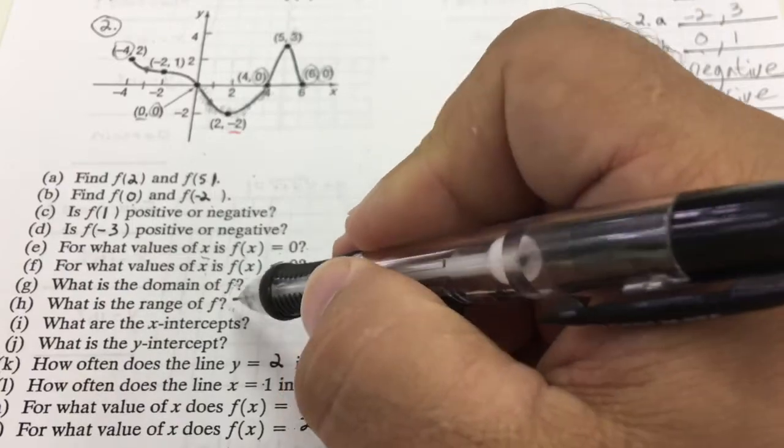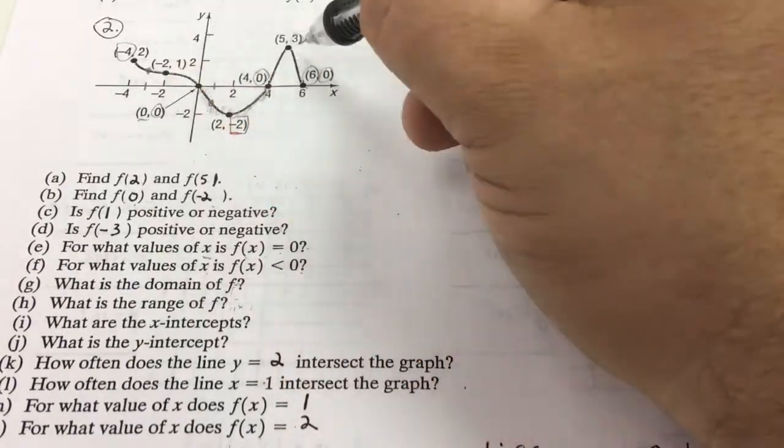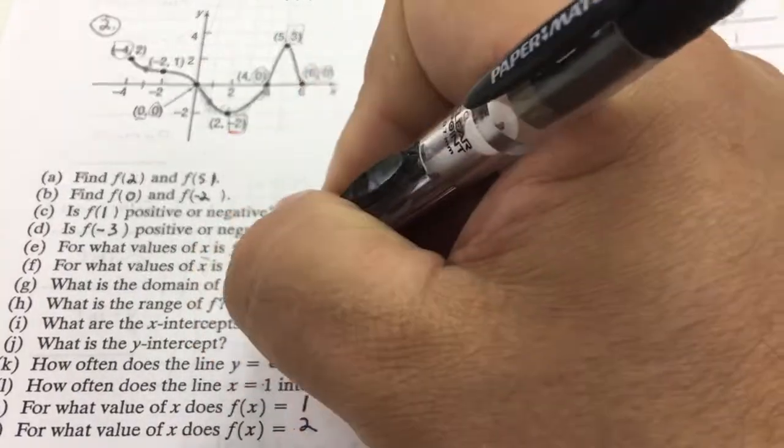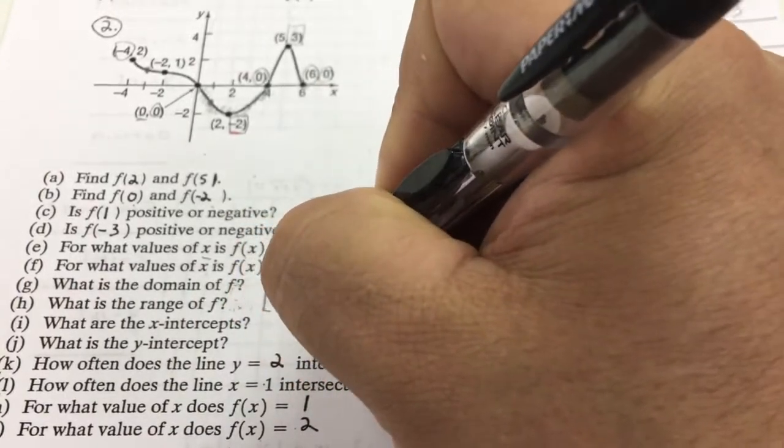What is the range of f? The range is the smallest y value to the highest y value, which in this case would be 3. So from negative 2 to 3. The range is bracket negative 2 to 3, close bracket.